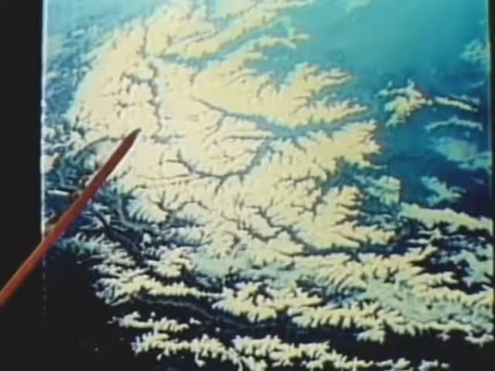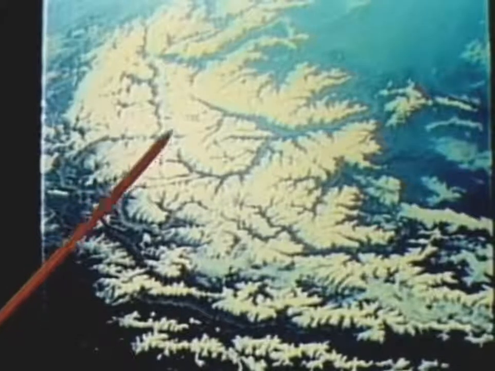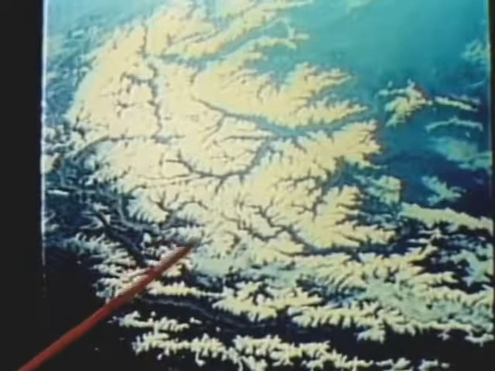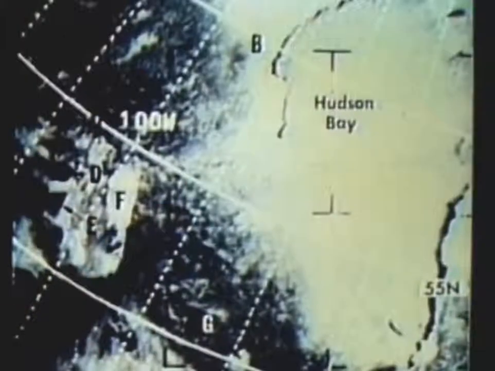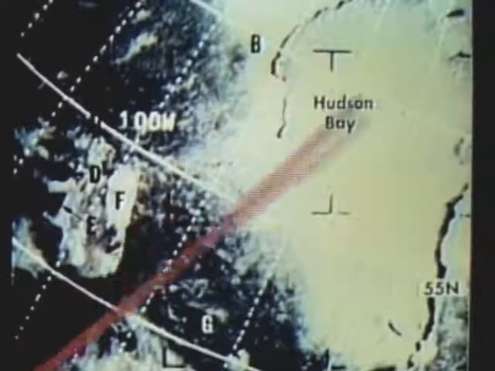This is an Apollo picture of a dendritic snow pattern over the Himalayas. Notice the clouds in the lower part of the picture and compare them to the snow texture. Depending on the terrain, the season, and the wind, snow can take on many different patterns and textures. In this picture, the snow lies thickly on the ice pack of Hudson Bay.